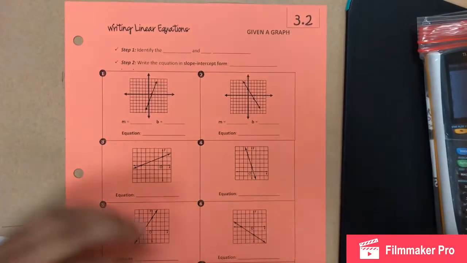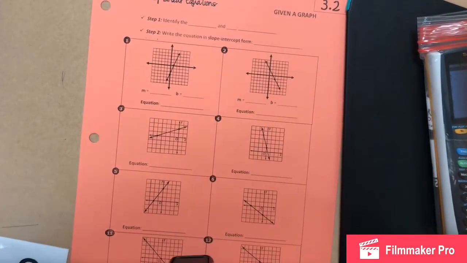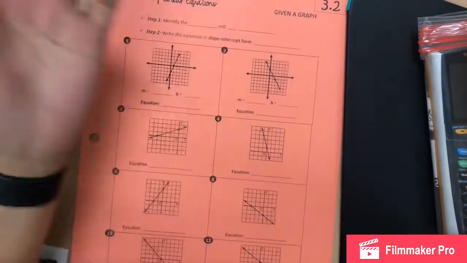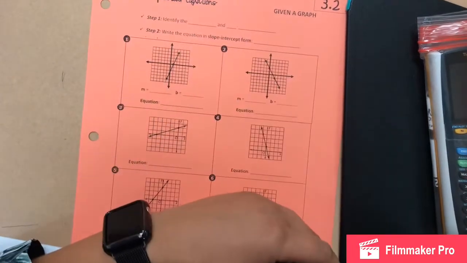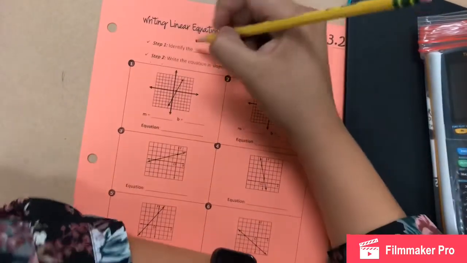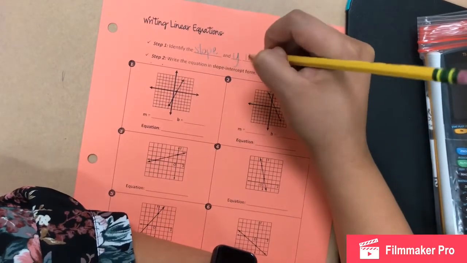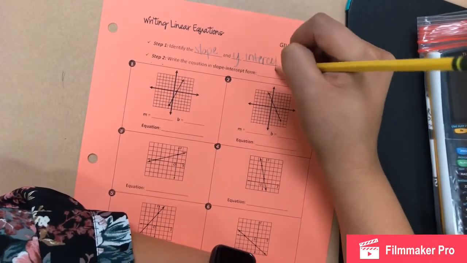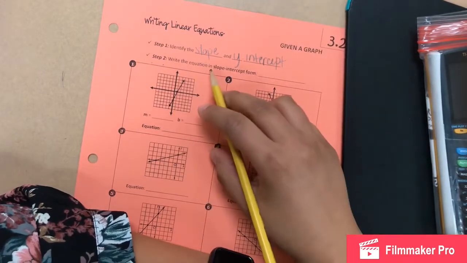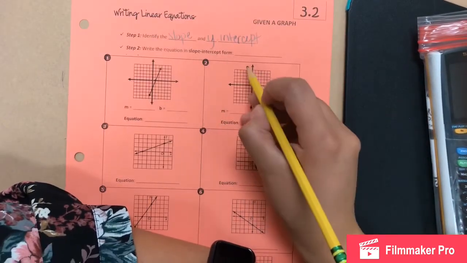Okay, so yesterday we talked about finding the slope of a graph, which is just a basic intro to what we're doing today. Because today, not only do we have to identify the slope, we need to identify the y-intercept. Because we really focus on being able to write the equation in what we call slope-intercept form.